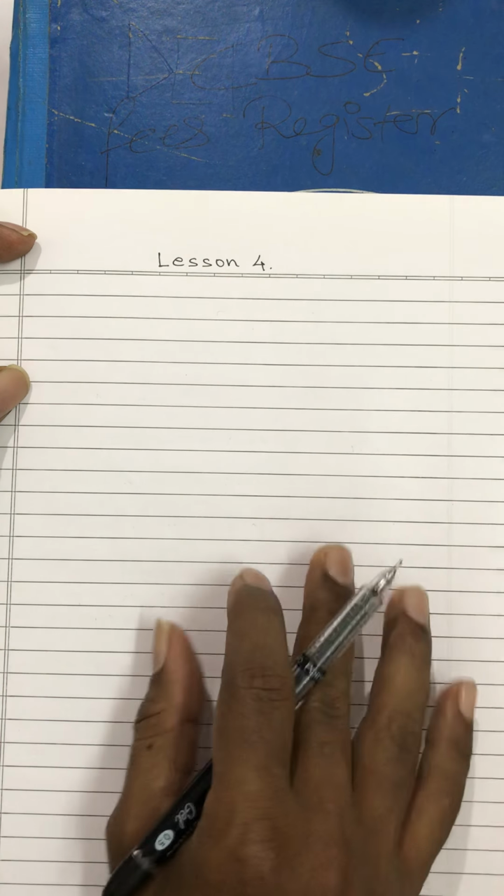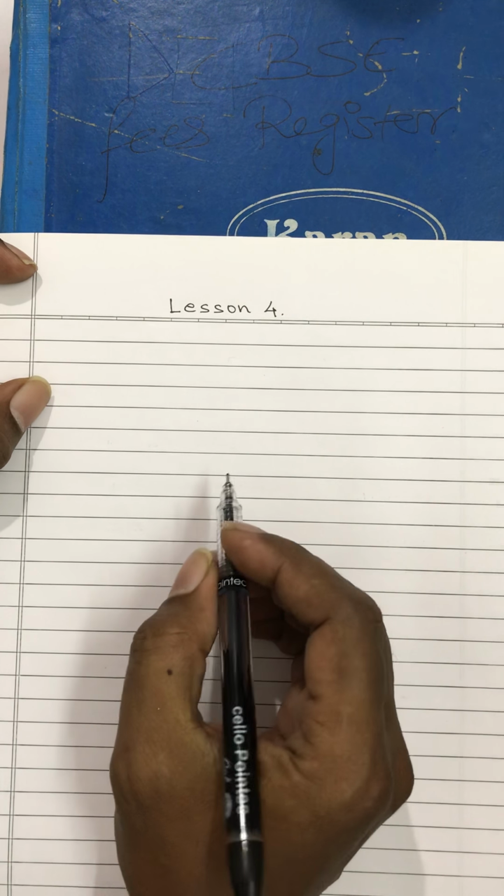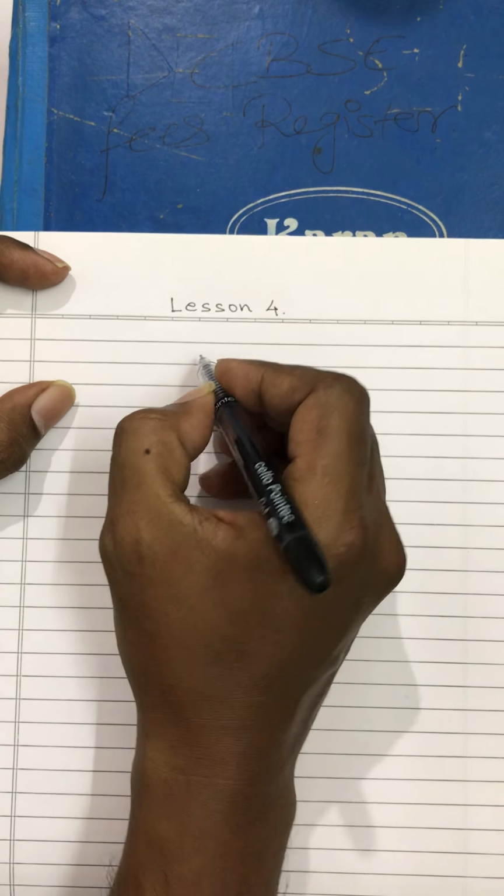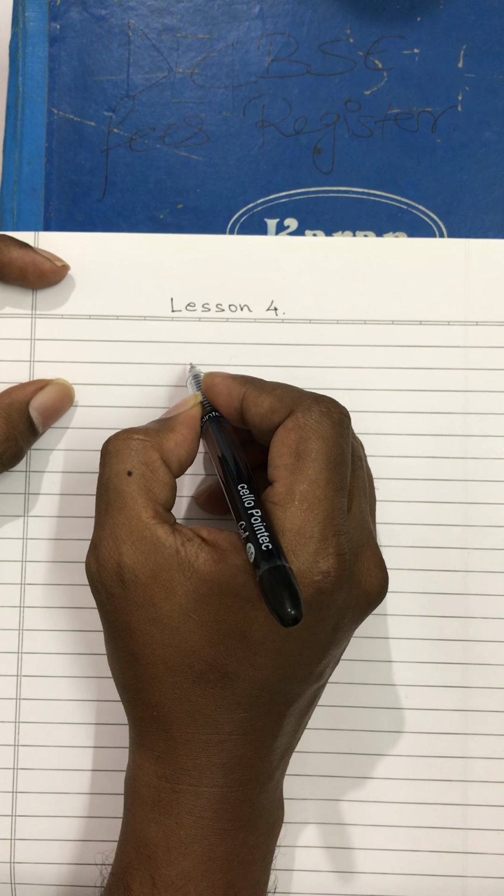We are advancing further nicely, and without wasting much time, I'll go to the higher basics of exercise 1.1. In a way, we are going to start examples based on exercise 1.1, basically, which starts with Euclid's algorithm.